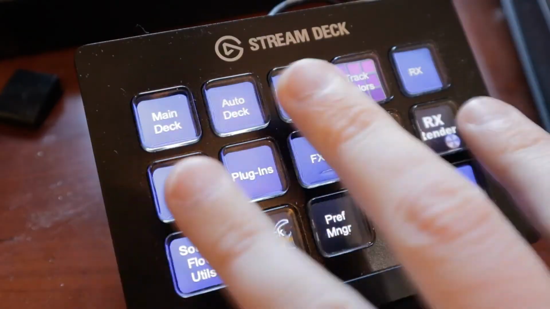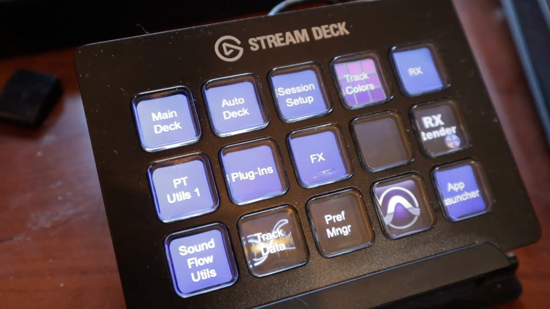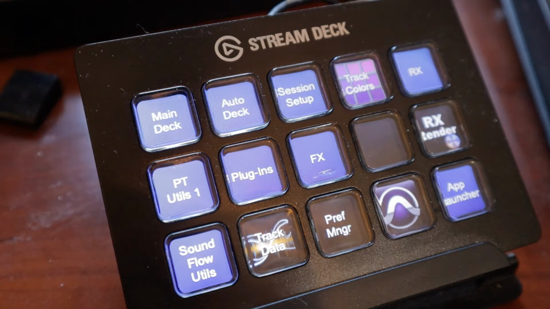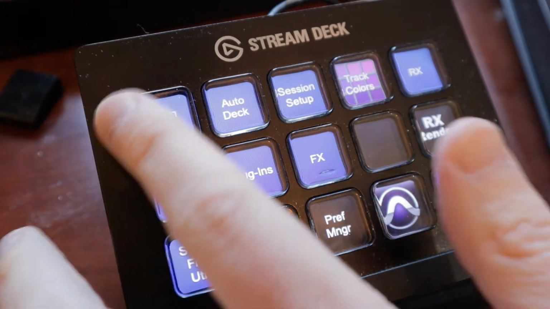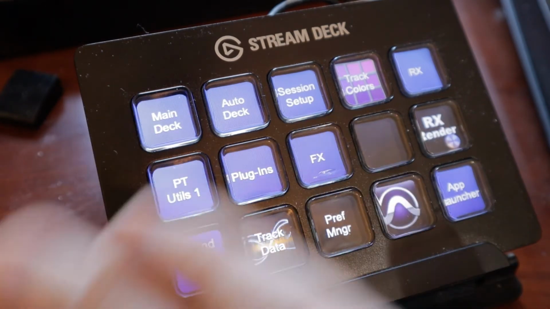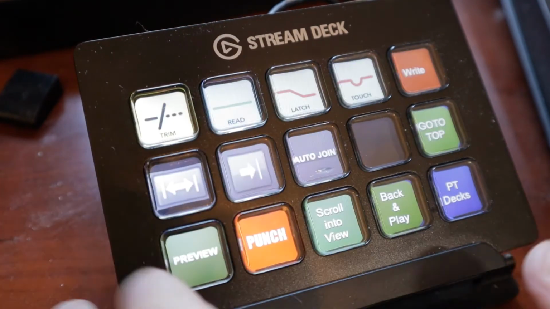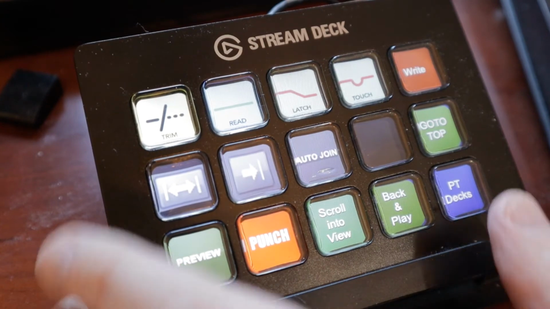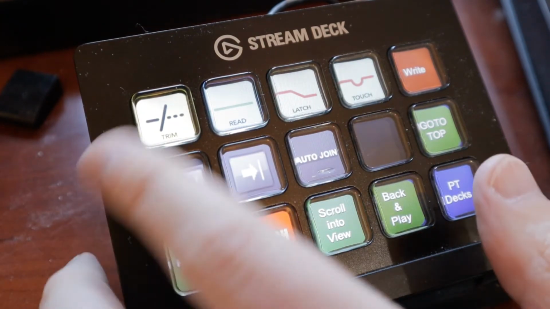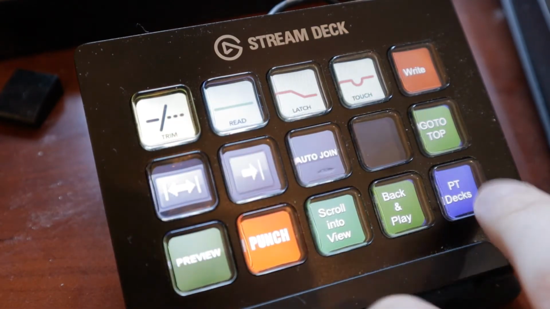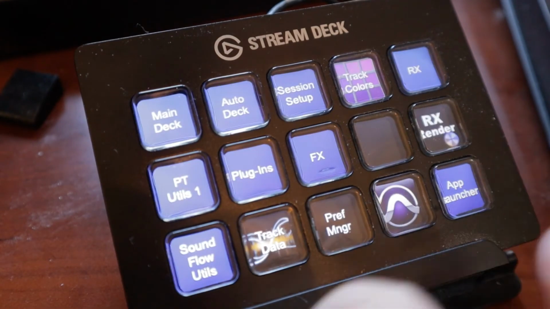All right, so here is my Stream Deck, and you can see this is what comes up when I just start up Pro Tools. So I have a bunch of custom buttons here, and these all go to different controls. My main deck is where I spend most of my time. The auto deck is for when I'm doing automation. If I pop over to that, you can see there's automation functions, so I can take things in and out of trim, latch, touch, right, preview, auto join, things I use on a regular basis.